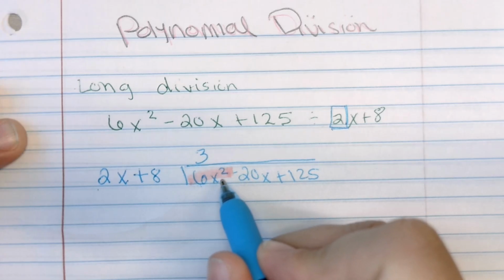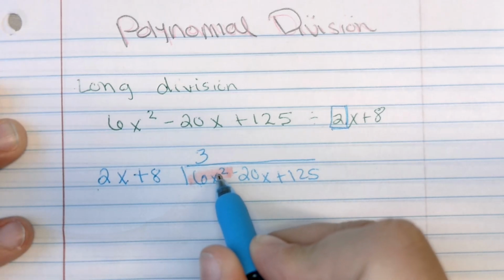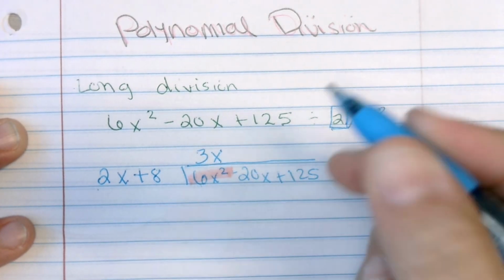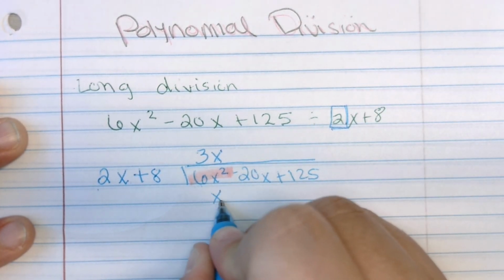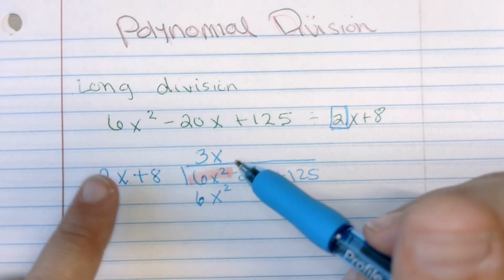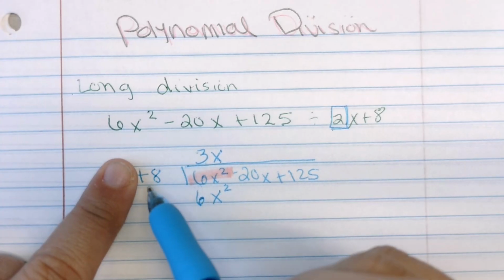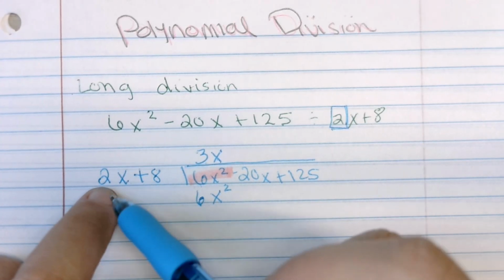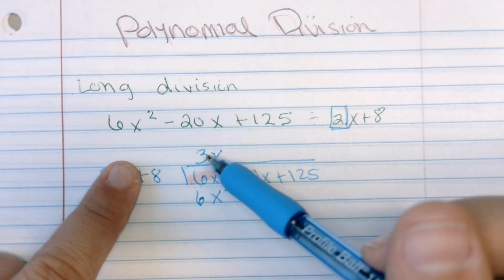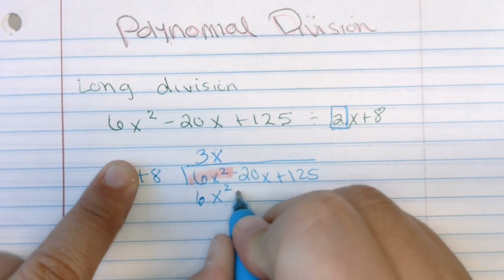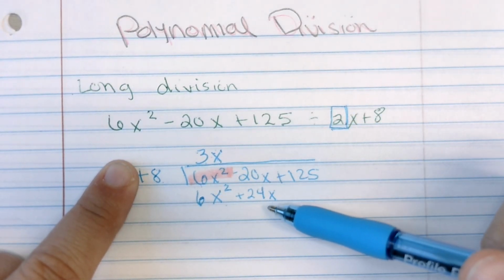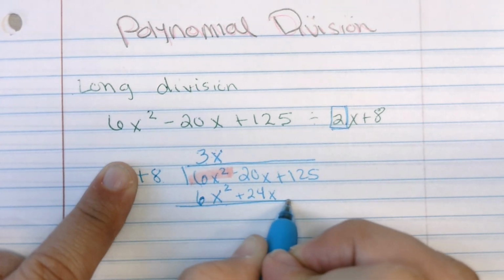And then you also have to make sure you have the right amount of x's. So I have x squared here and x here. To be able to combine like terms, I need another x, because x times x is x squared, and 3 times 2 is 6. Now, the most common mistake people will make is they forget about the 8. You have to use the 8 on every line that you use the 2 on. So this time, after I get my 6x squared, I'm also going to do 3x times 8 to give me plus 24x. These terms should match, and these should match, because we're going to combine them by subtracting.